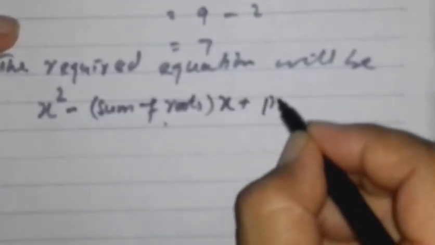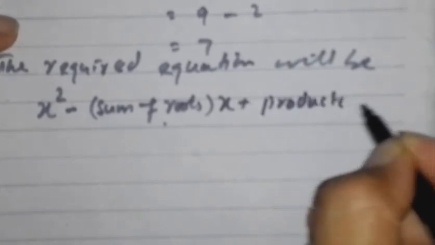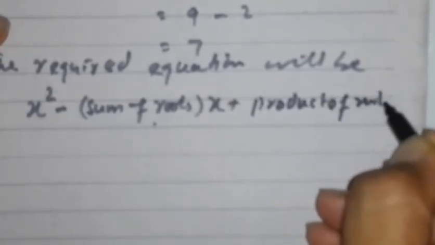The required equation will be x square minus sum of roots into x plus product of roots equals 0.